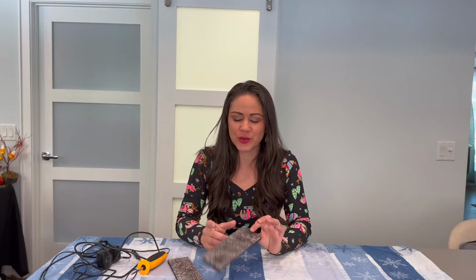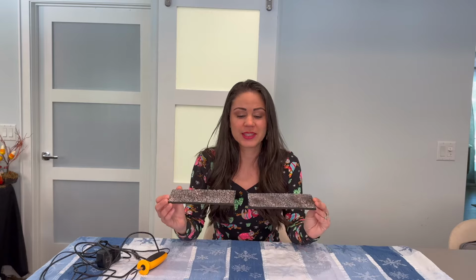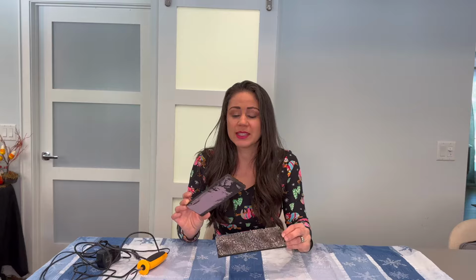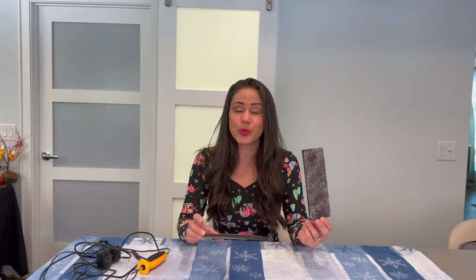Today I'm going to show you how to create cobblestone roads out of styrofoam. If you've seen my other videos, you know that I will use this a lot in my Halloween village display. And it's now November and a lot of us are probably thinking about preparing, creating, maybe even setting up our Christmas village. So I did two different types.